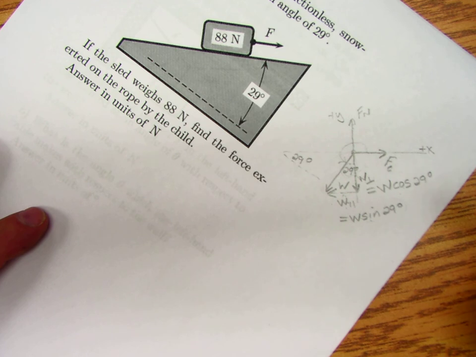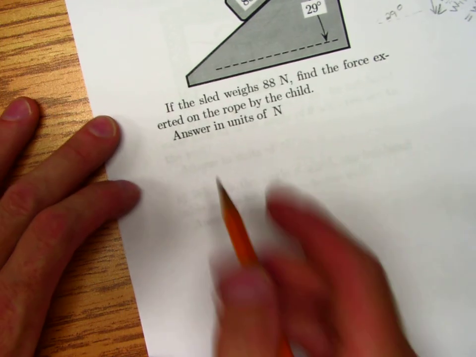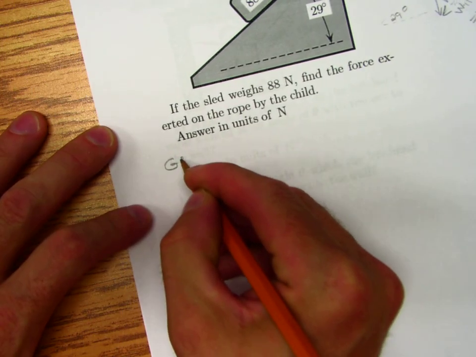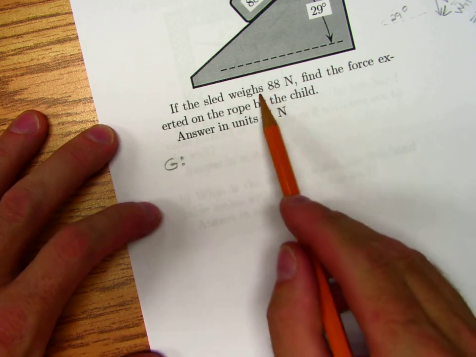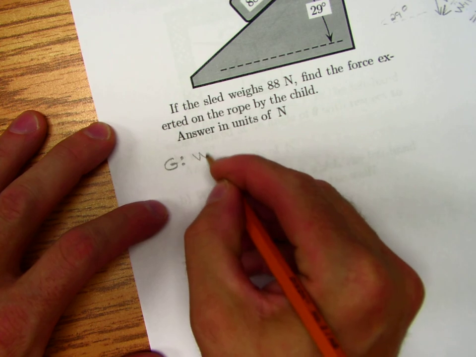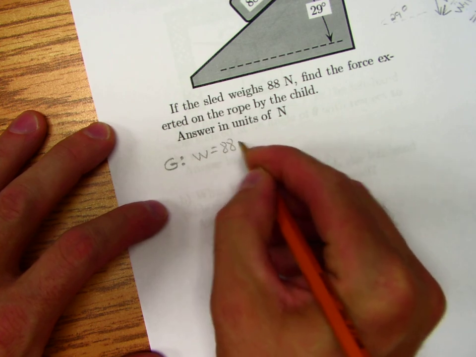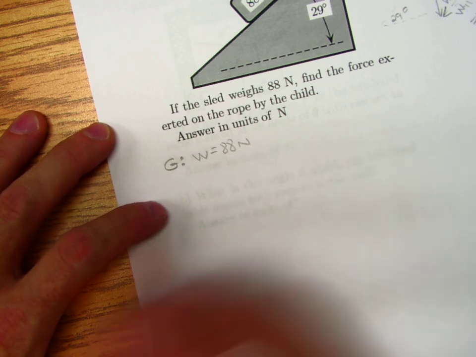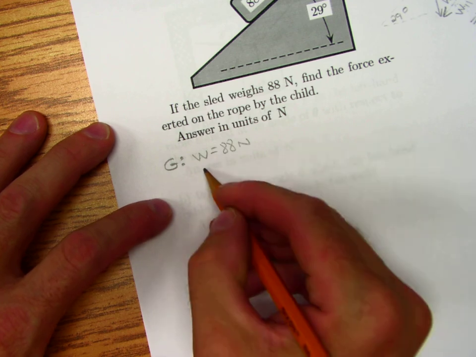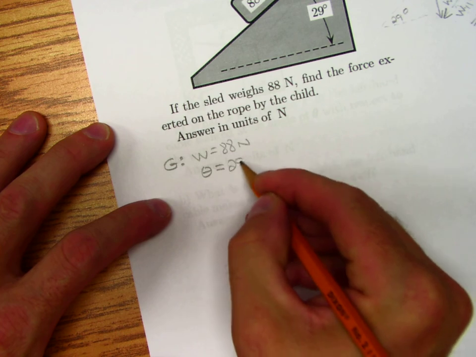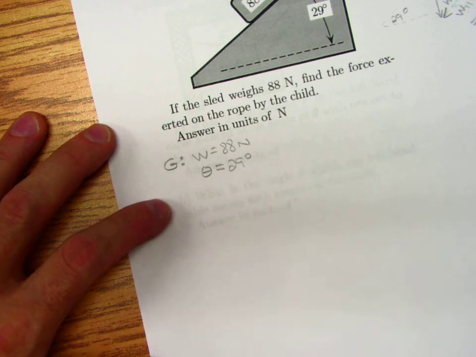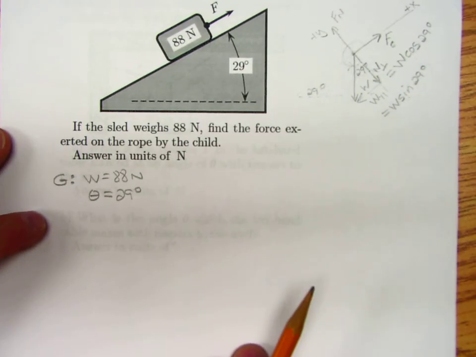Okay, so let's go back here, and we're going to start doing our GUESS method. And we know that the sled weighs 88 newtons. So the weight is equal to 88 newtons. And we also know that the incline has an angle, we're going to say theta, of 29 degrees. We're just going to write that down, even though we've kind of already used it. Okay. And then we're going to write down our unknown.